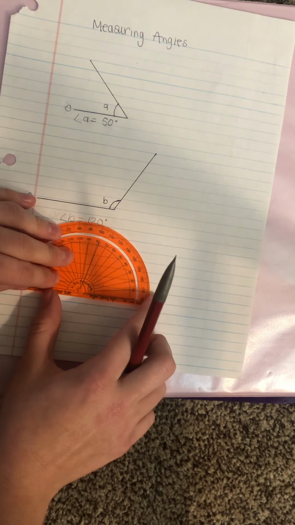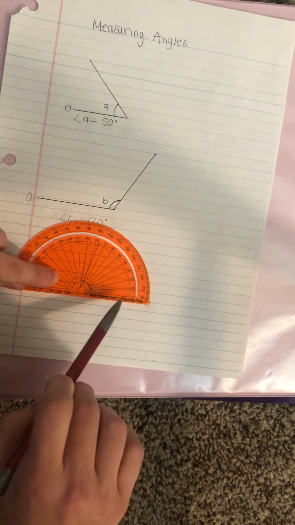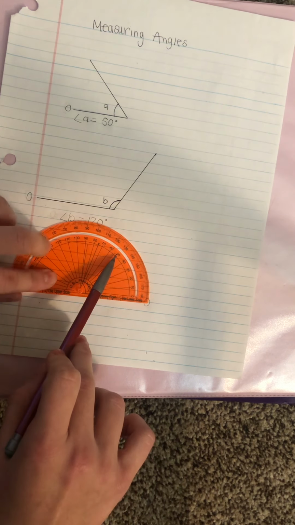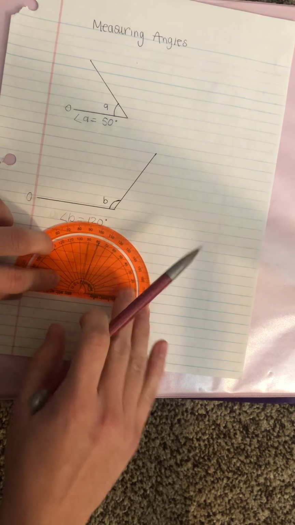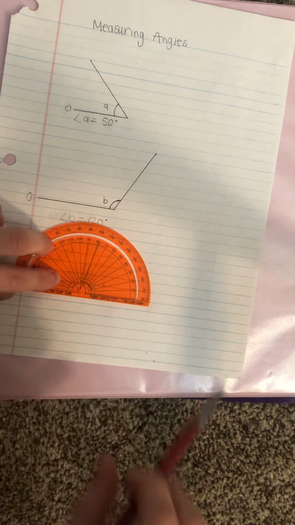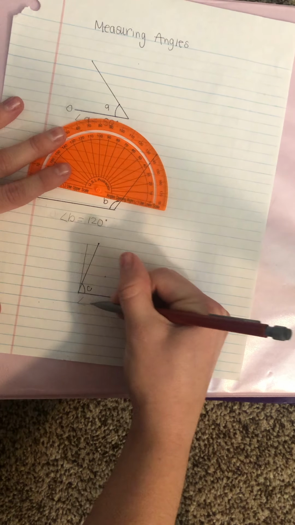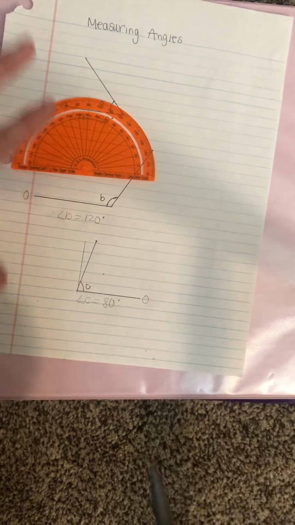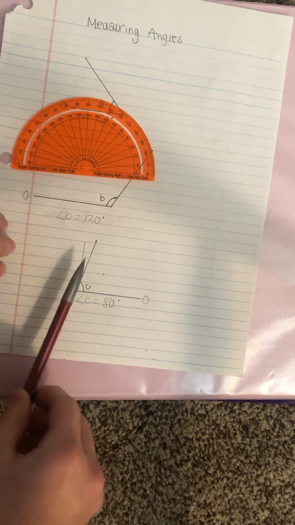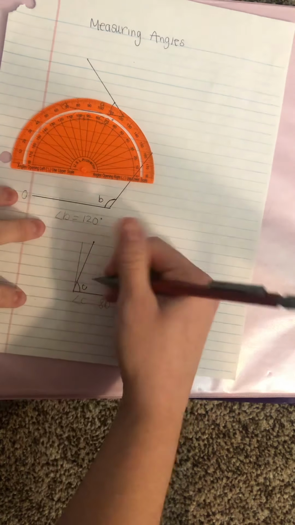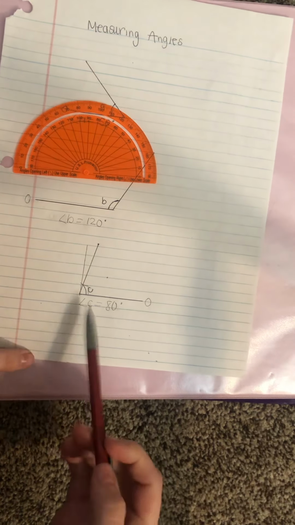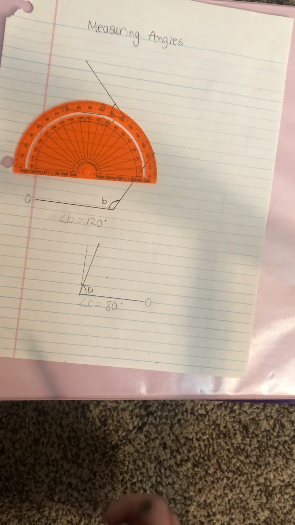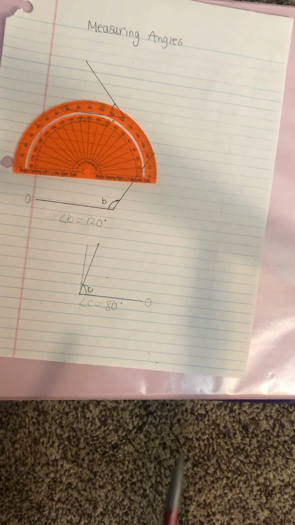So we have everything lined up. We're going to count by tens. 10, 20, 30, 40, 50, 60, 70, and 80. So angle C is equal to 80 degrees. And this is a logical answer because, like I said, we know that this angle right here is a 90-degree angle, and we know that this is a little bit less than 90 degrees, so 80 degrees is a good estimate and an accurate measurement.